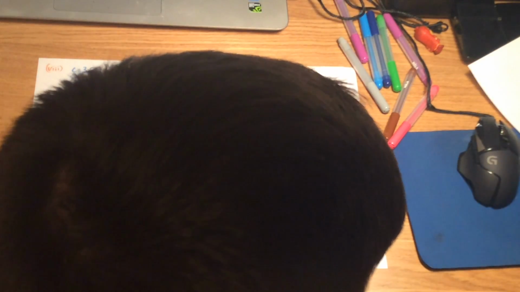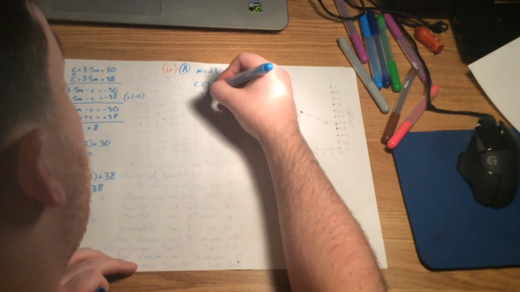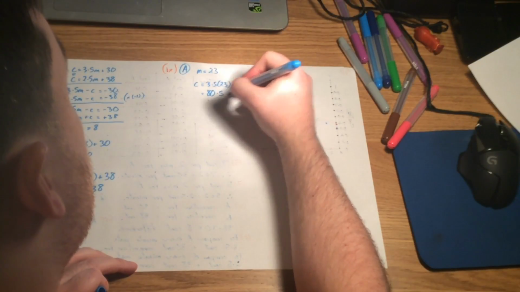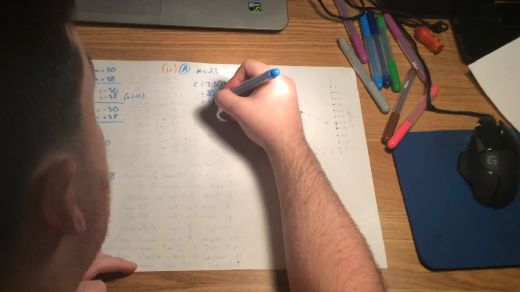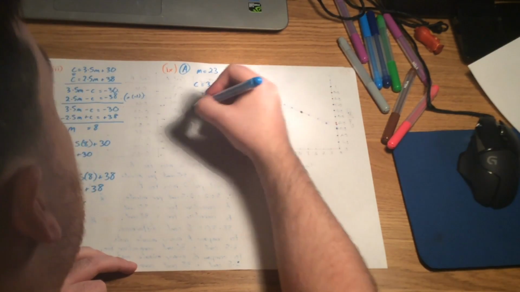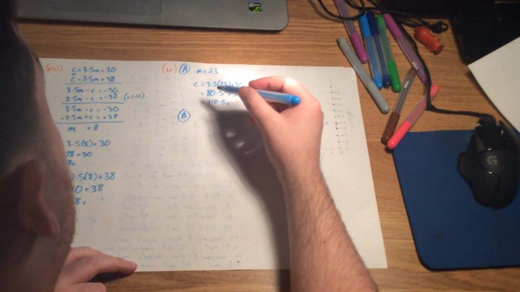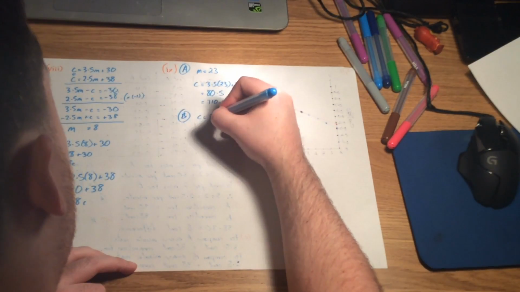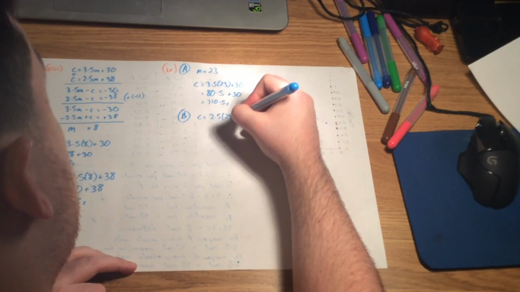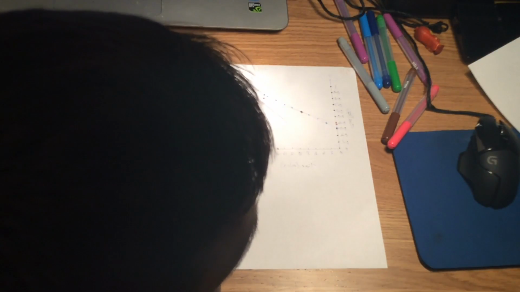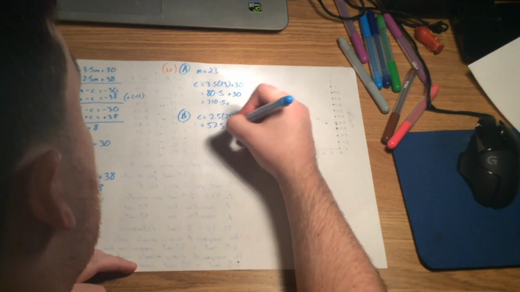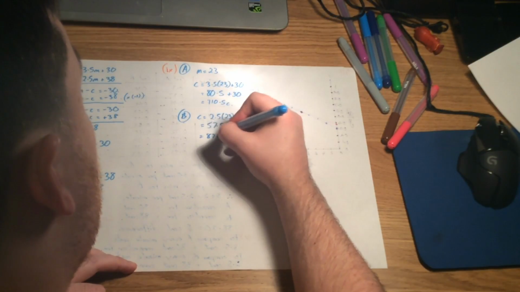And let's see what happens. 3.5 multiplied by 23 is equal to 80.5 cents, plus 30 is going to equal 110.5 cents. Okay? And then for B, my formula this time is C is equal to 2.5 times 23 plus 30, which is equal to 2.5 times 23, is equal to 57.5 plus 30 gives me 87.5 cents.